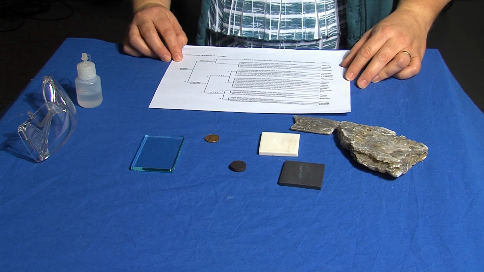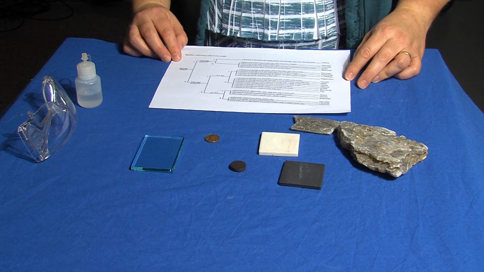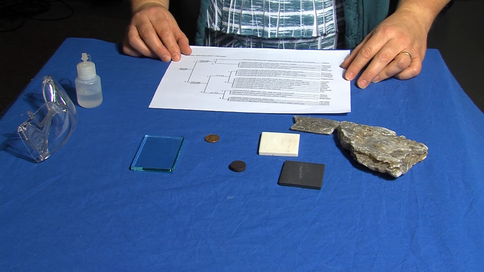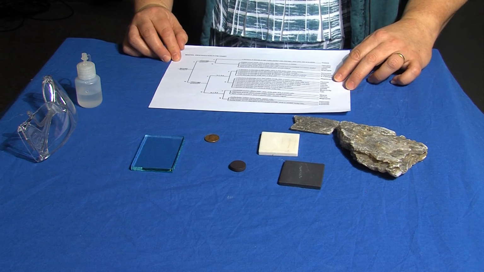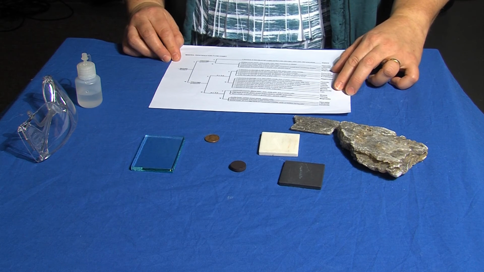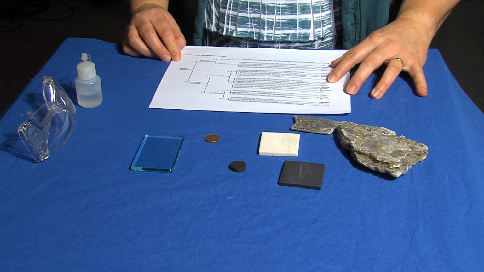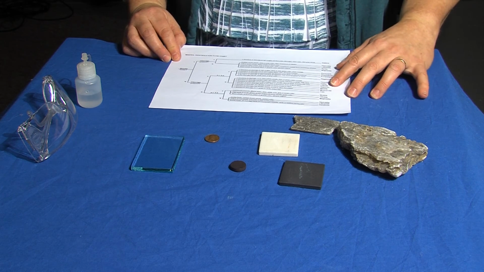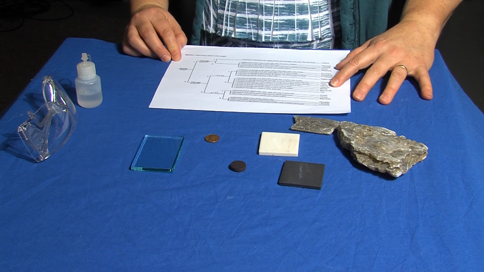This brings us to the third major group on our flowchart, and we can begin to use some of the other properties in addition to cleavage and hardness to identify the mineral. Notice that you have choices of fluorite, halite, calcite, gypsum, biotite, muscovite, and talc. We know that our particular mineral had one directional cleavage. The only minerals in this list that have one directional cleavage are gypsum, biotite, muscovite, and talc.